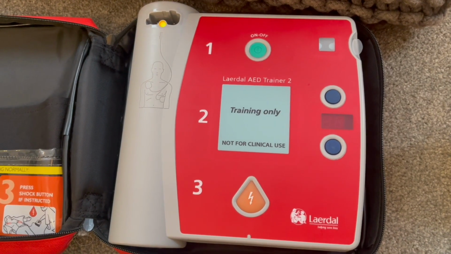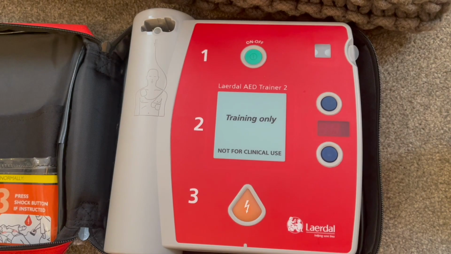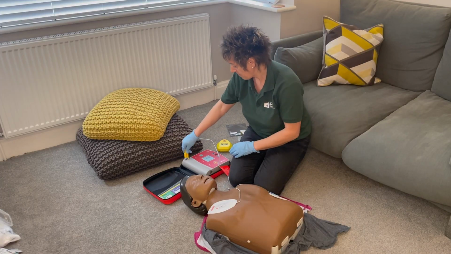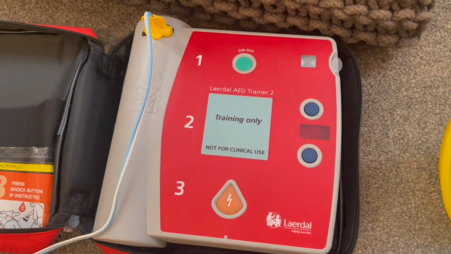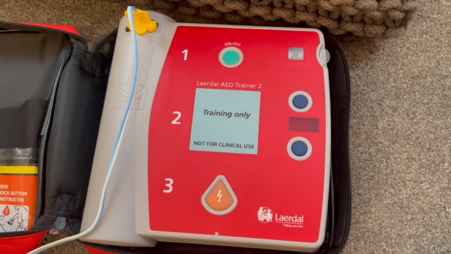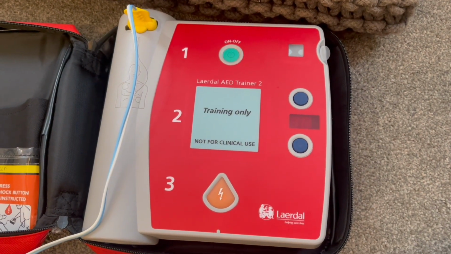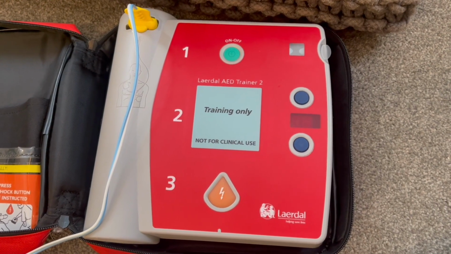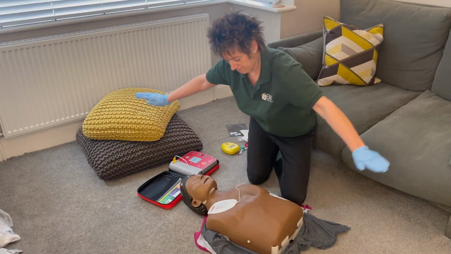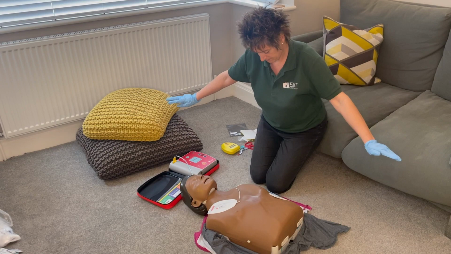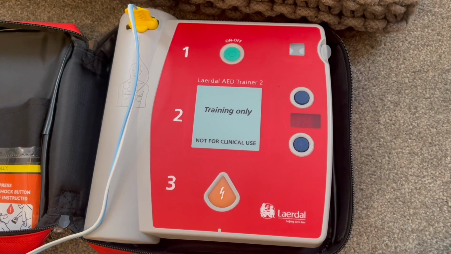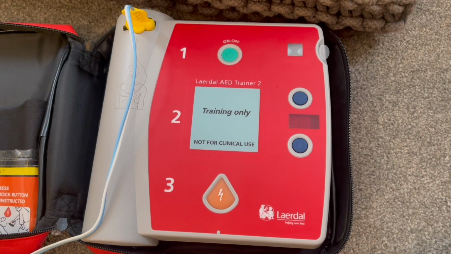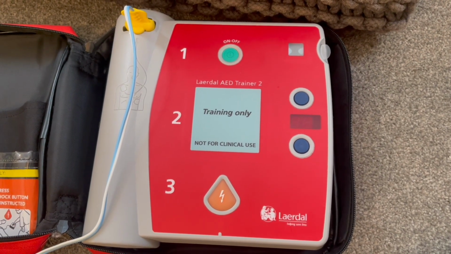Plug in pads connector next to flashing light. You will then plug it in to where it's flashing, and you follow the rest of the instructions. Analyzing heart rhythm. Do not touch the patient. Making sure that everyone's standing back, nobody's touching a casualty, because if someone is touching them, the reading will be incorrect. It will analyse your reading rather than the casualty's reading. Now remember, it's looking for a shockable rhythm.